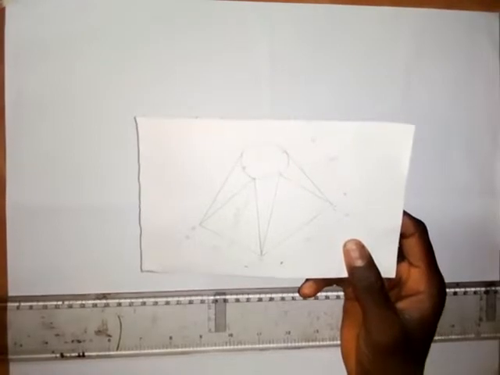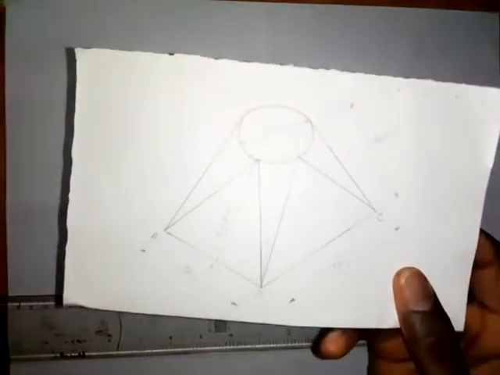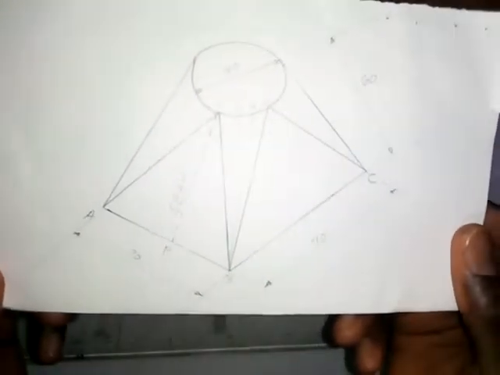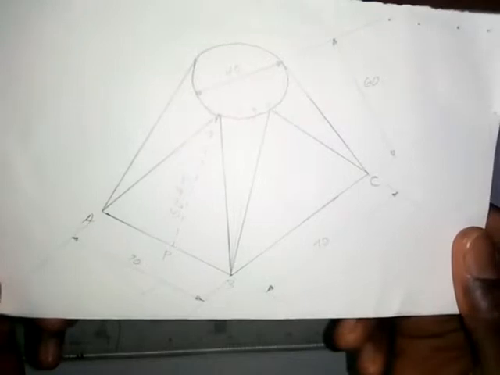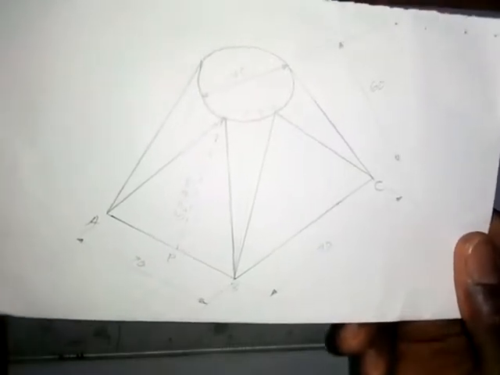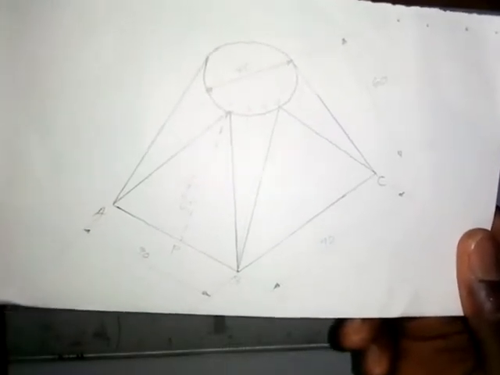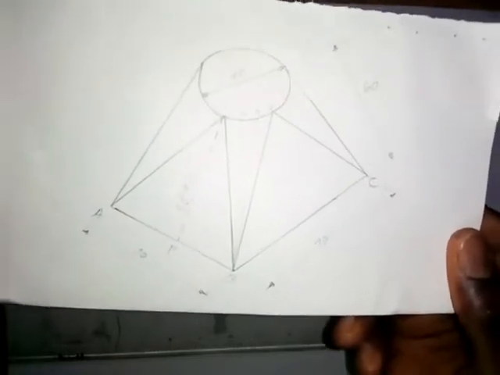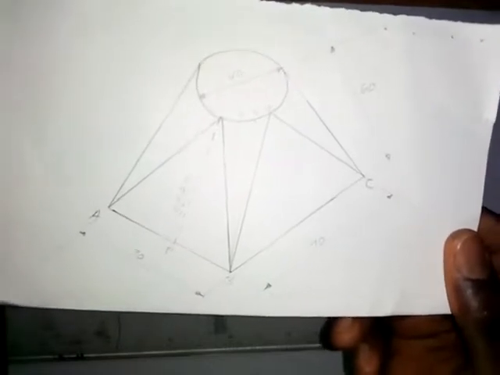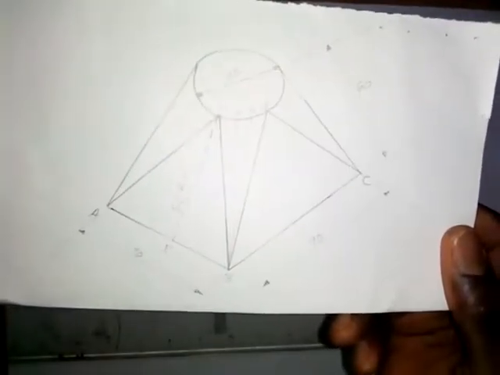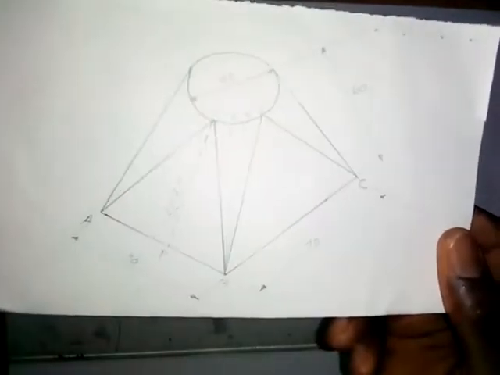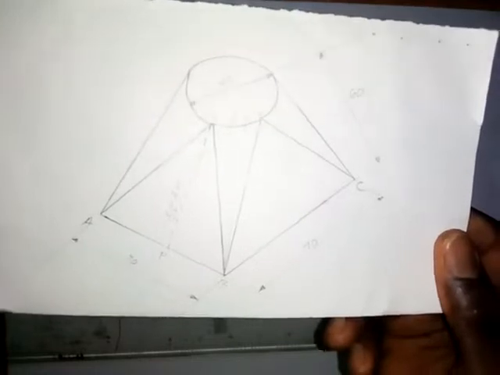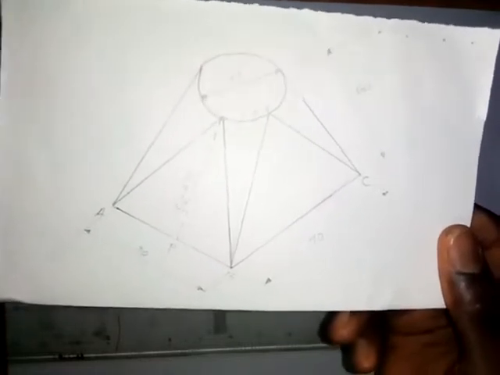What I want to do now is solve this problem that you see here. This type of object in mechanical engineering, we call it a transition piece. I want to produce the surface development of this object that you see. I want to show you how you can produce the surface development of this kind of transition piece.